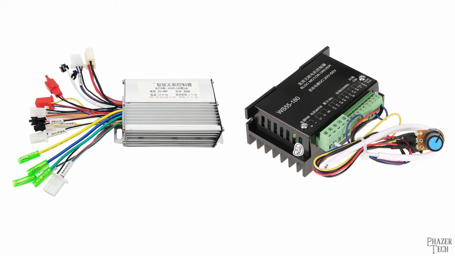Also, something to note about these controllers is that they contain inverters, which convert DC power to AC power before being sent to the coils. So in a way, these technically are AC motors, but there's a number of differences when compared to traditional AC motors. So let's talk about those now.